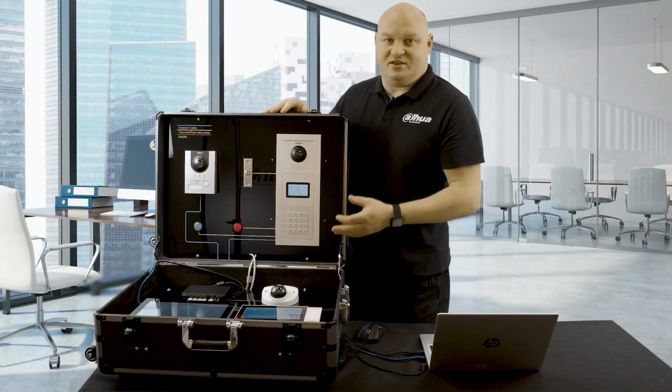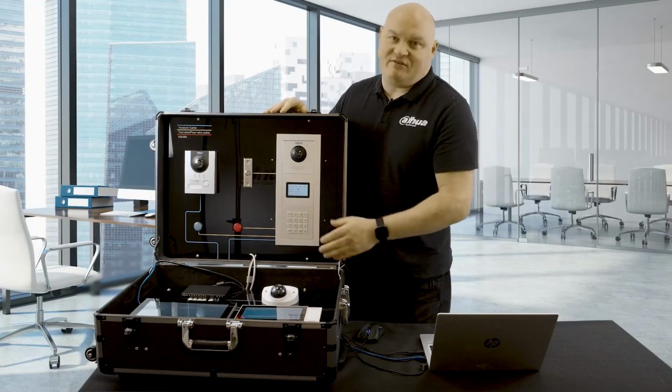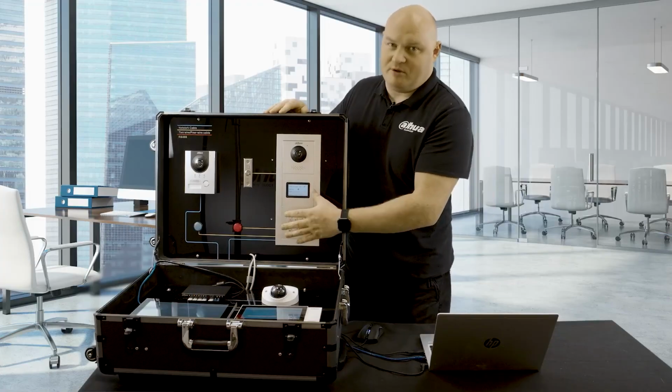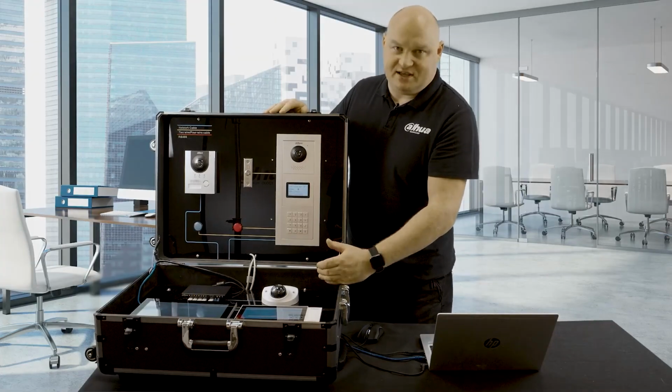Perfect. So as you can see, the configuration tool made it very, very simple for me to set up this apartment model for 2 independent VTHs. Okay.